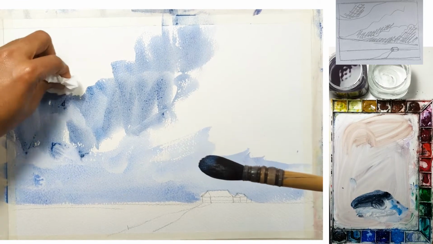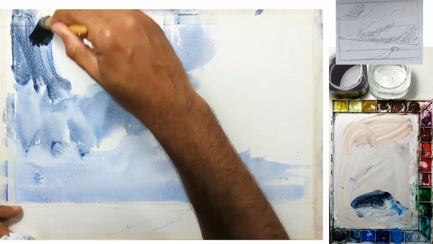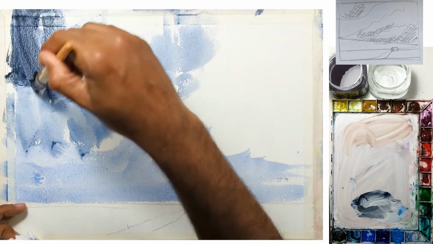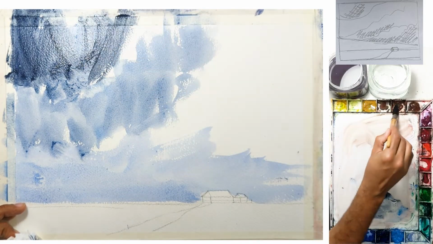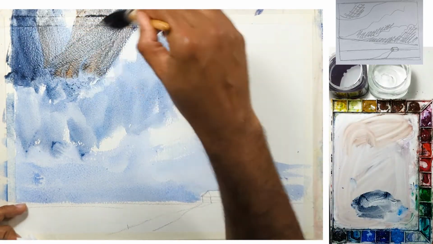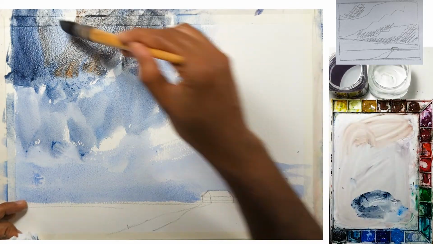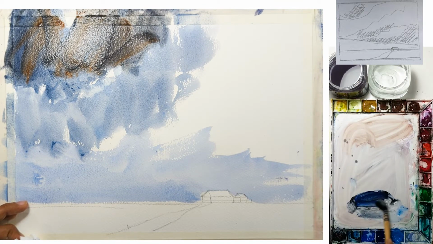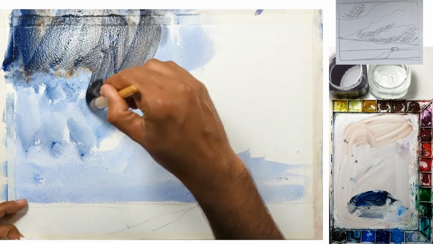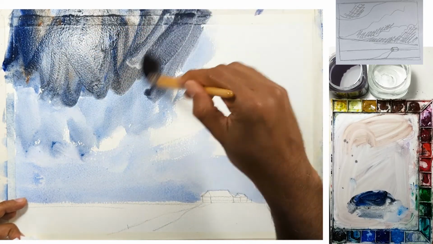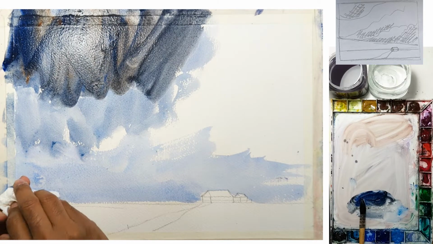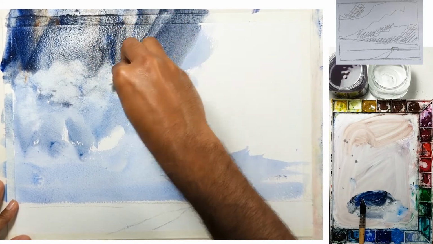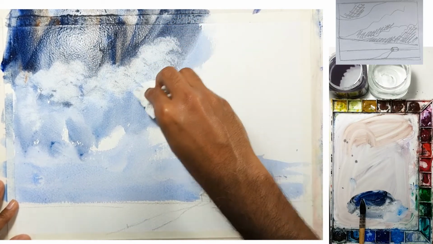So I'm going to come back a little more dark, a little more water, a little more gray. This is burnt sienna. I'm going to use a little black, blue. Don't worry, be brave. I'm just going to come back and then create a little effect.